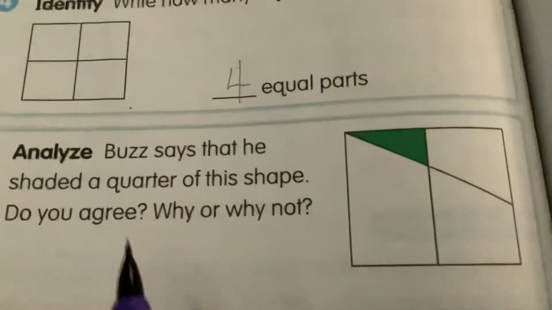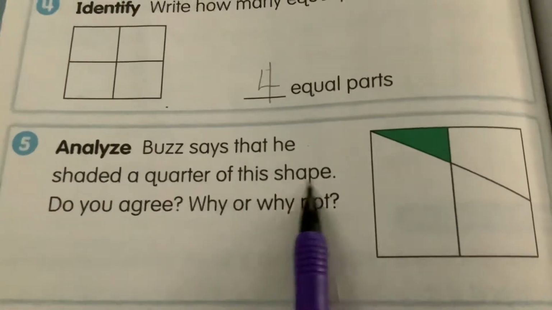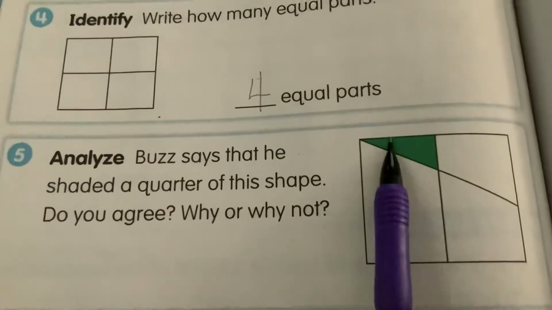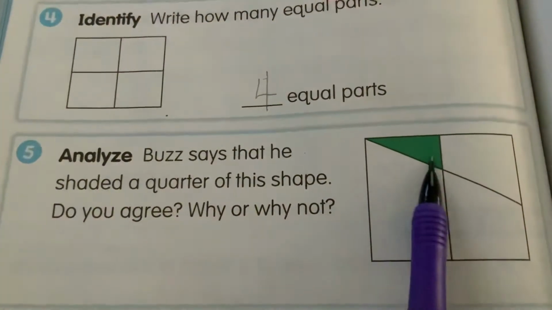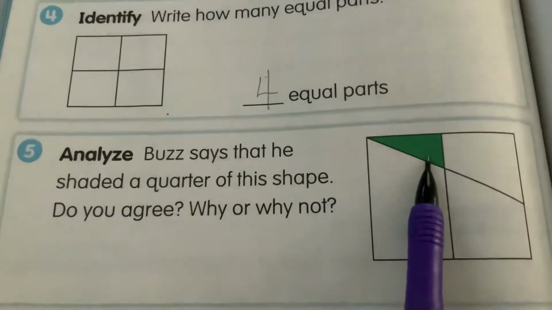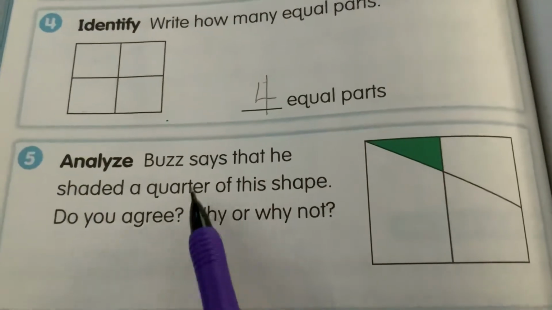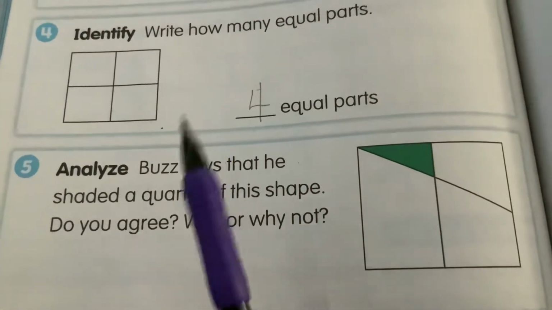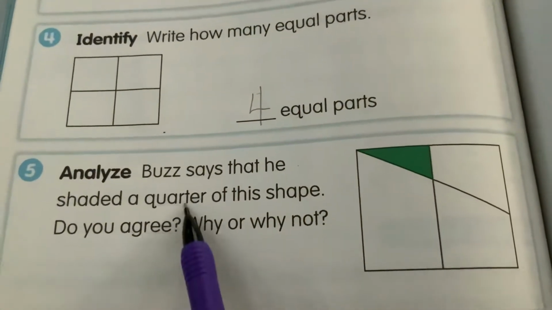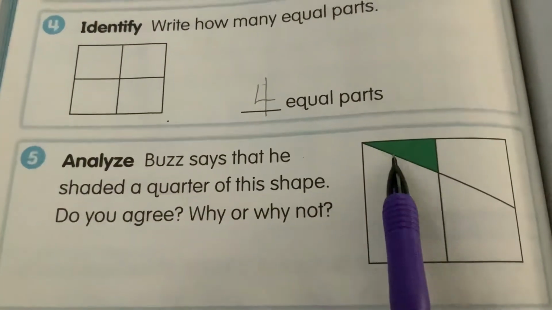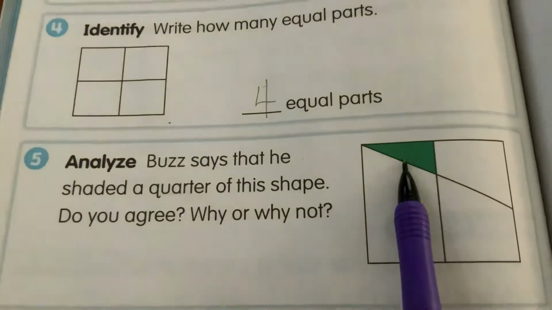Okay, another word problem. Buzz says that he shaded a quarter of this shape. Do you agree? Why or why not? Okay, here's what he shaded, this piece right here. Is it a fourth? Is it a quarter? Remember, quarter is the same as the word fourth because there's 4 quarters in $1. Quarter means 4. So is this a quarter of it? Okay, remember, they have to be equal pieces.